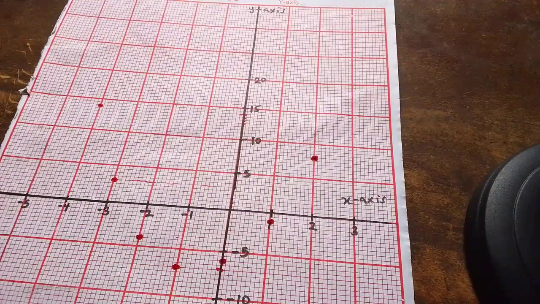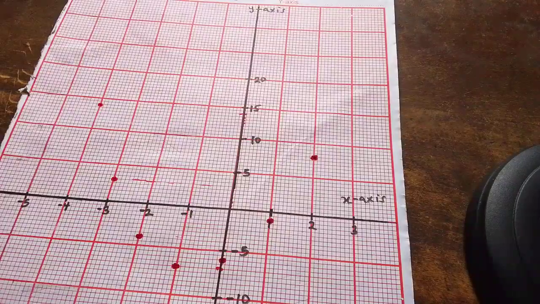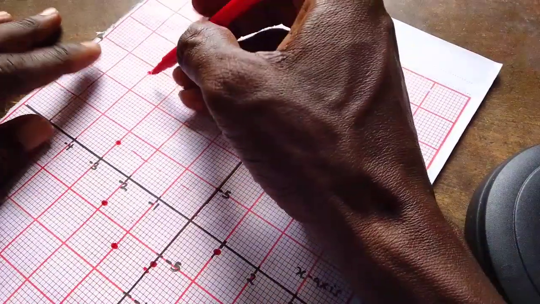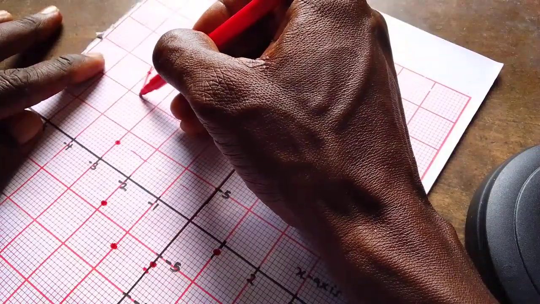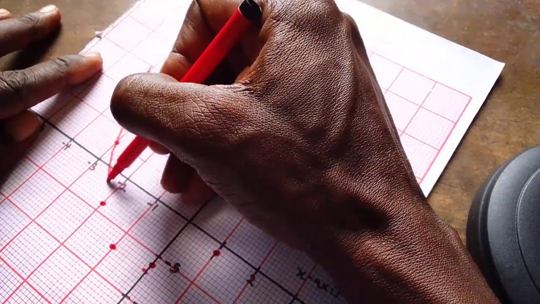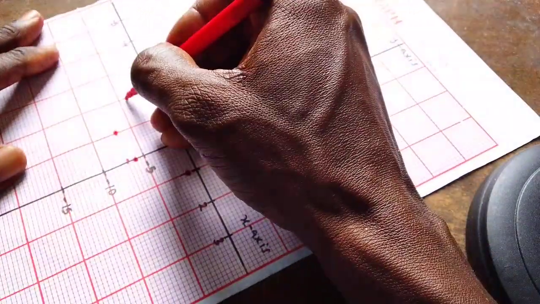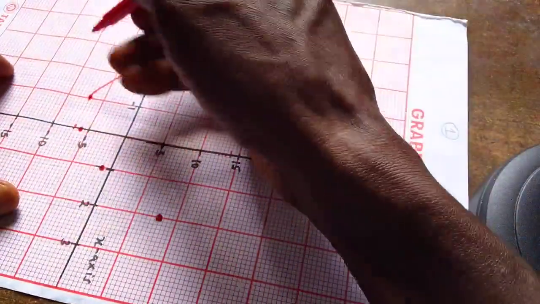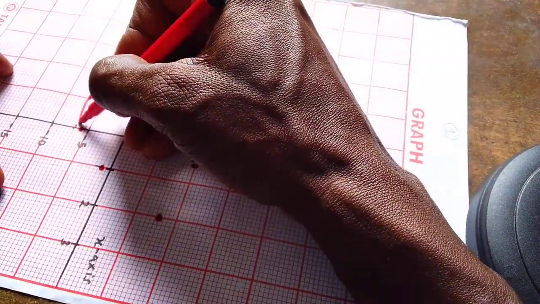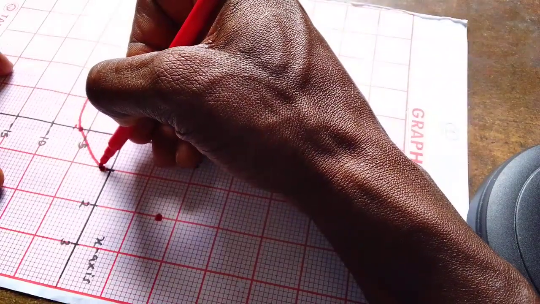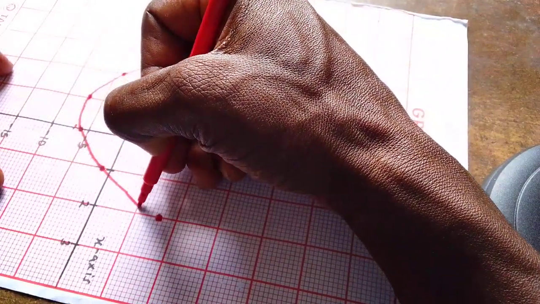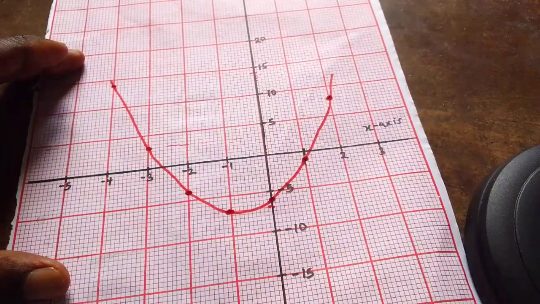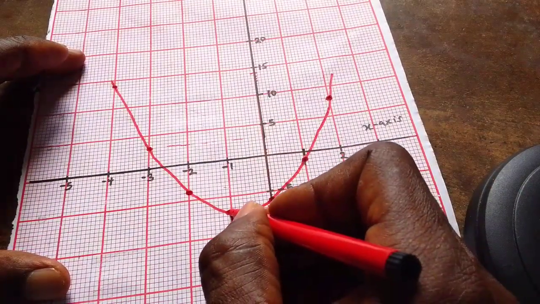Then you are now going to join them together with a curve. So just be targeting the next line to draw your curve properly. Target it carefully like that, so you'll be able to draw your curve. So I've been able to draw my curve.